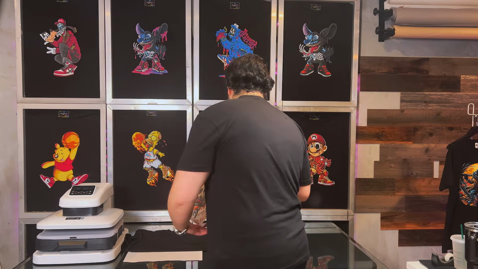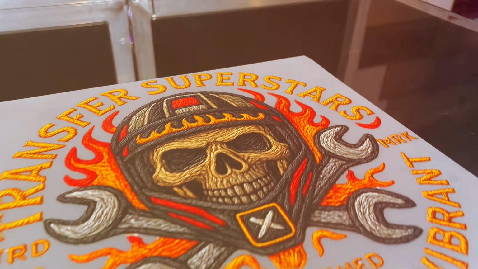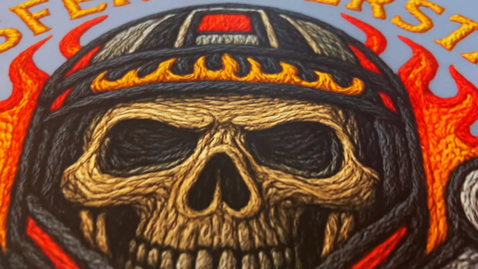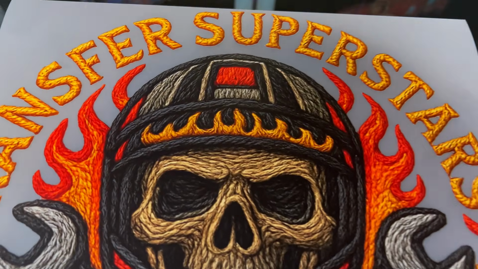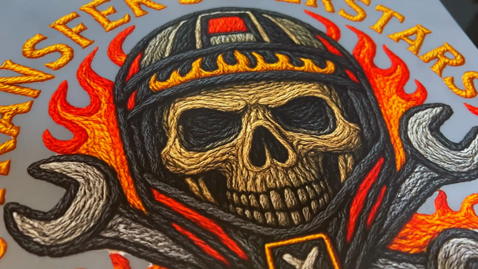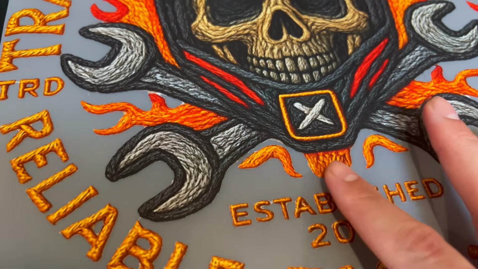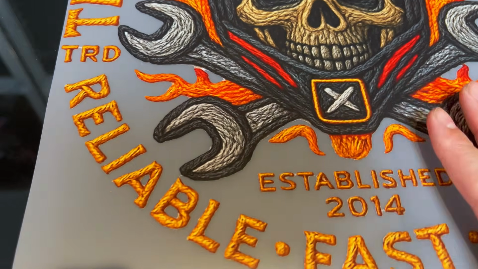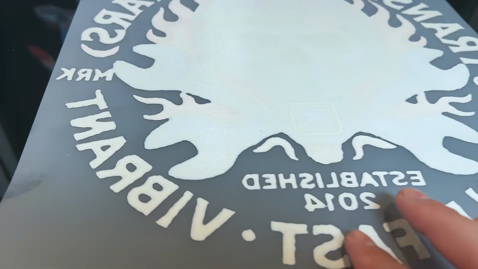The print just came in, so let's dive in and check the details. All right, guys, let's take a closer look. It looks phenomenal. I'm gonna be honest with you. I really thought this was all made out of yarn. This looks really good. It came out super well. Honestly, I'm excited to see this on a shirt. I really am. Let's check out the back real quick, guys. The back looks amazing. Very, very clear. I like it. All right, let's get started.